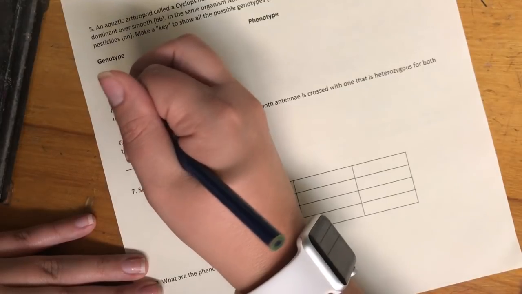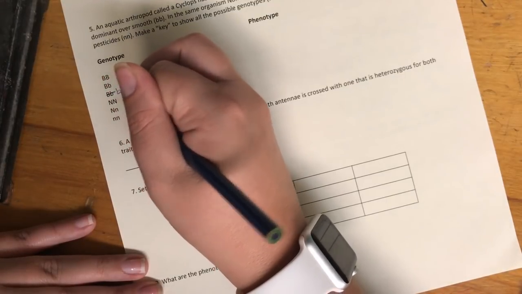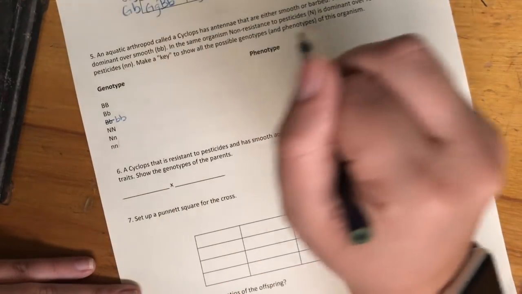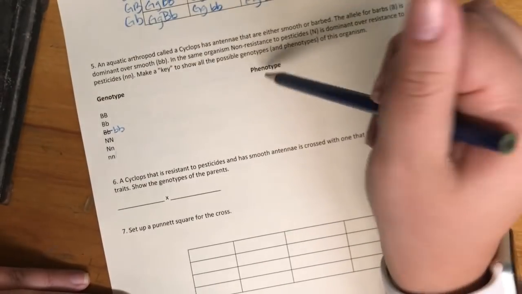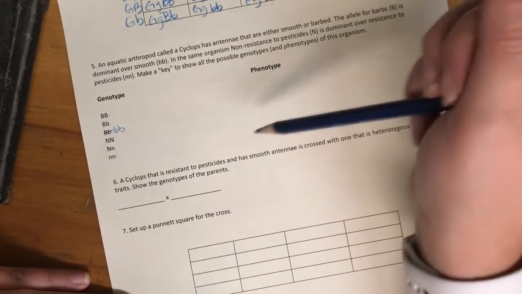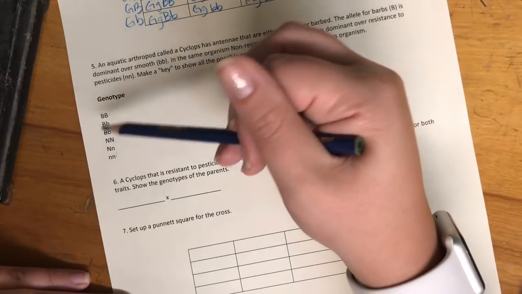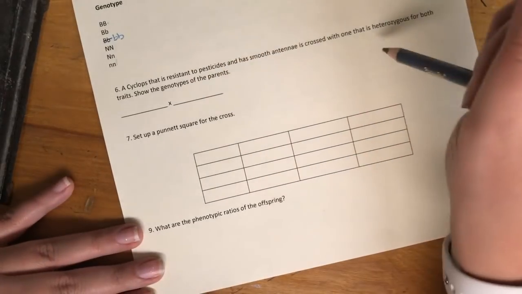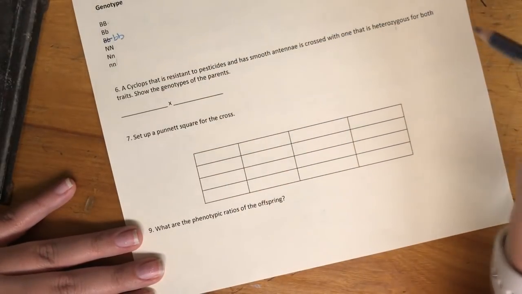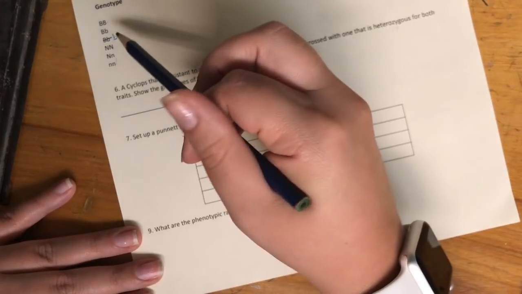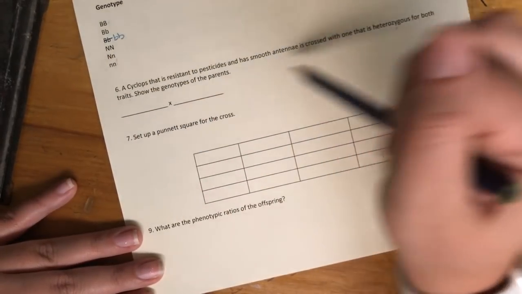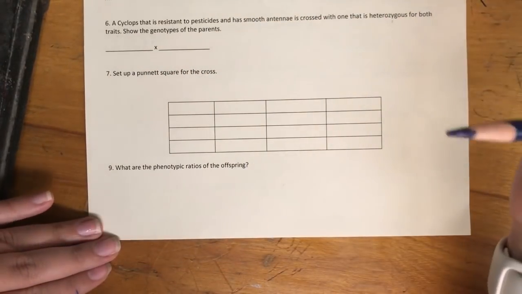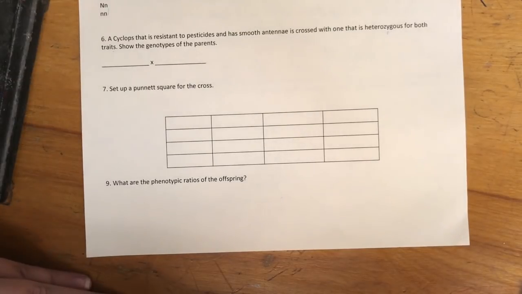Just make sure to change this heterozygous into homozygous recessive. It's supposed to be little b, little b. So here they give you the genotype. After you read the problem, you're going to tell me the phenotype. What is big B dominant for? What is big N dominant for? What is little b recessive for? What is little n recessive for? Then after that, they give you the parents, heterozygous for both traits. And then answer the Punnett square on your own. If you have any questions, you can rewatch the video or you can ask me.